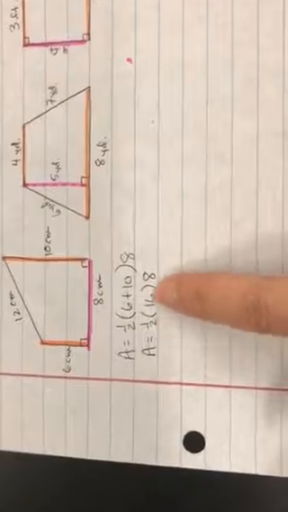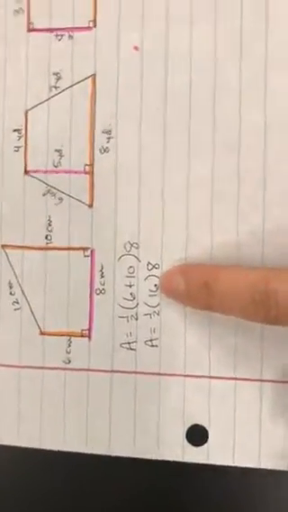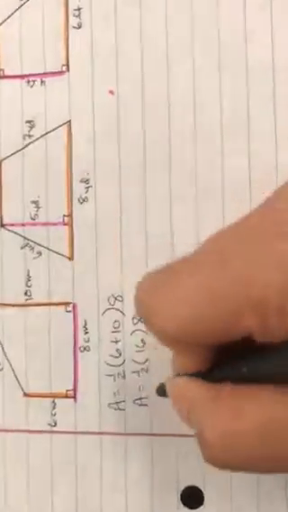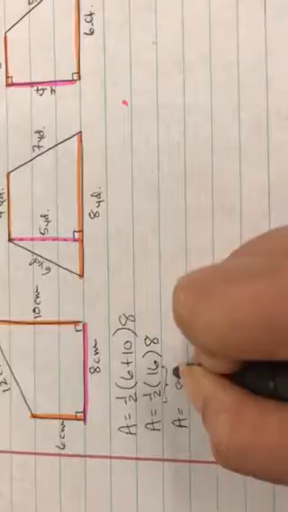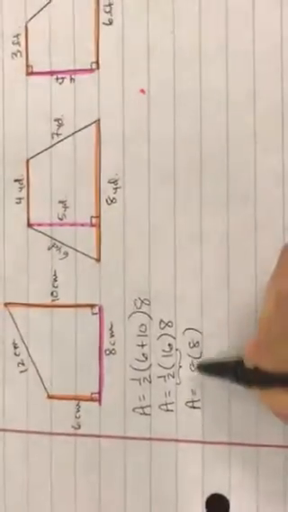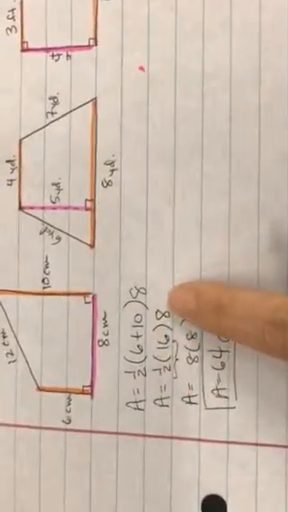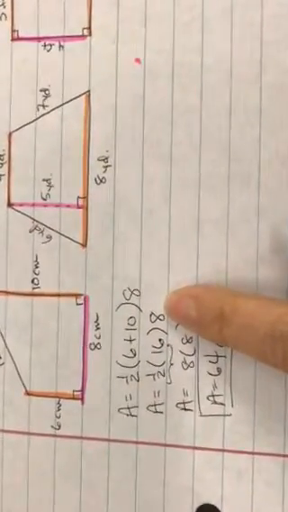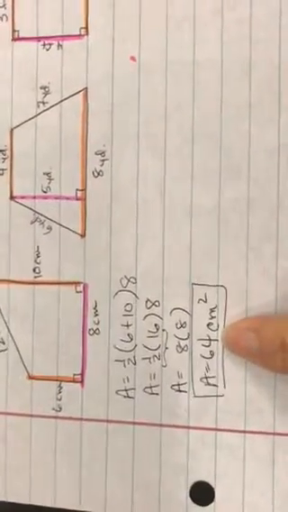So I'm just going to go ahead and take half of 16. Half times 16, which is half of 16, is 8. So area equals, I'm going to do this first, area equals 8 times 8 now. And 8 times 8 is 64. Put in your units, 64 centimeters squared. Even if I did the half times 8 first, that would be half of 8, which is 4, and 4 times 16 would still give me 64 centimeters squared.